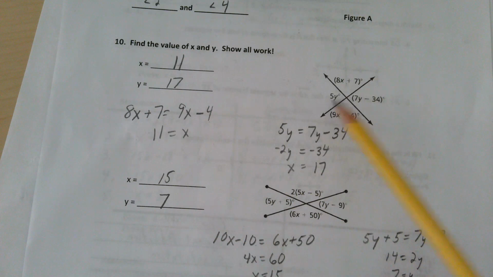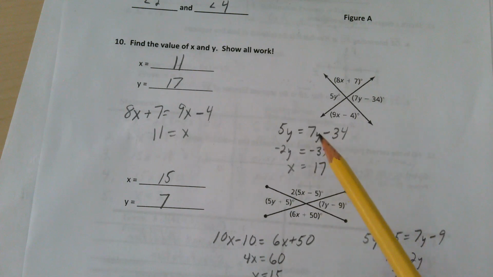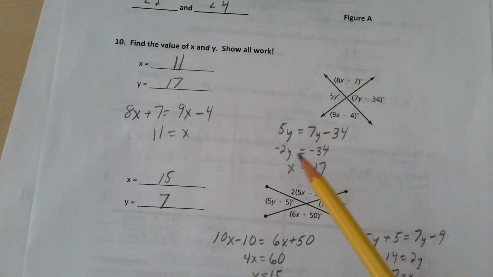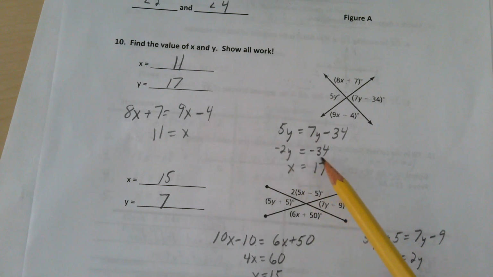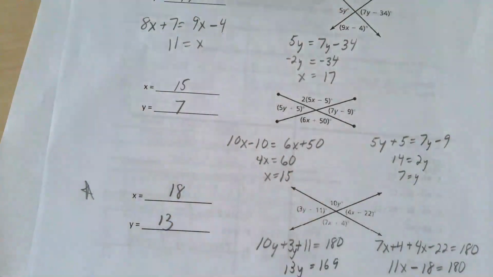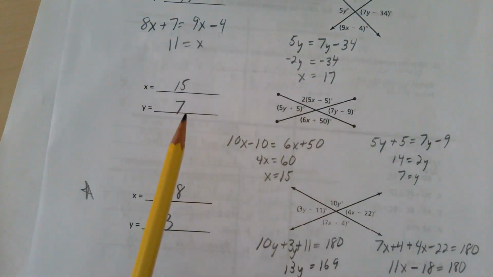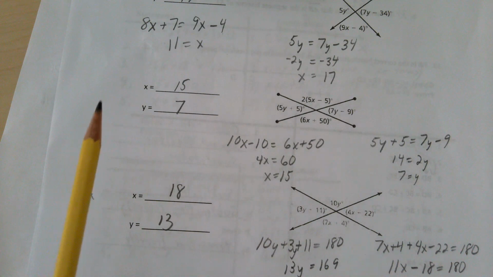For the y's, here's my y's. I have 5y equals 7y minus 34. Real easy to solve. I chose to bring the 7y over by subtracting. And then my last is the division property, so I use the division property to get an answer of 17. And then you can see the same type of problem for this one. I just used vertical angles, and I got 15 for x, 7 for y.